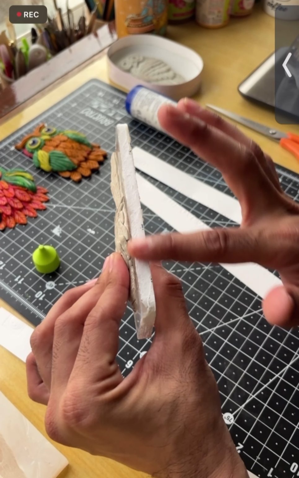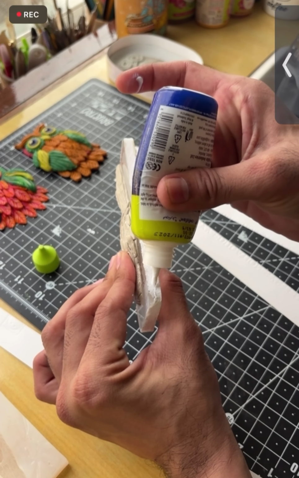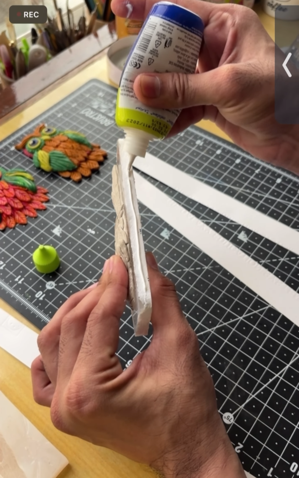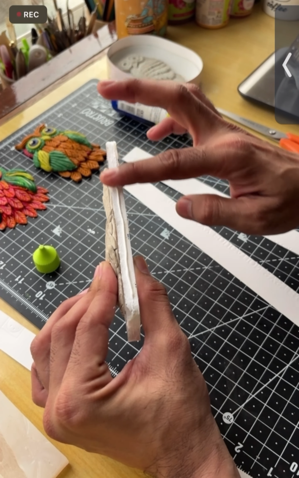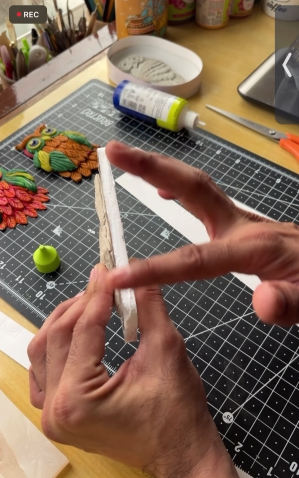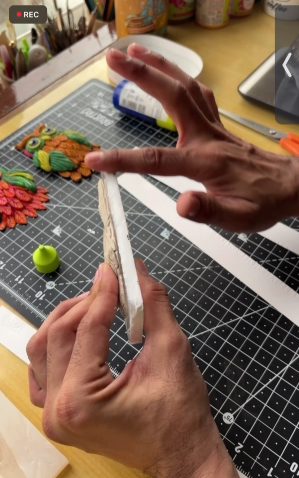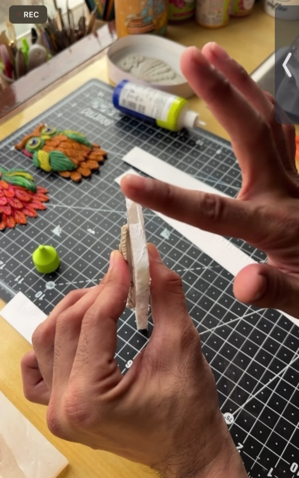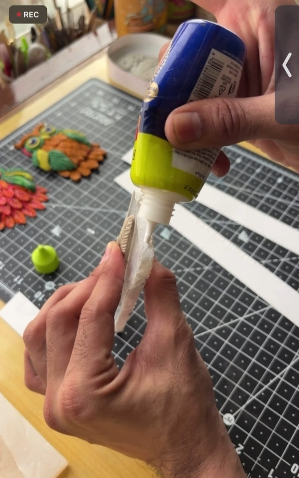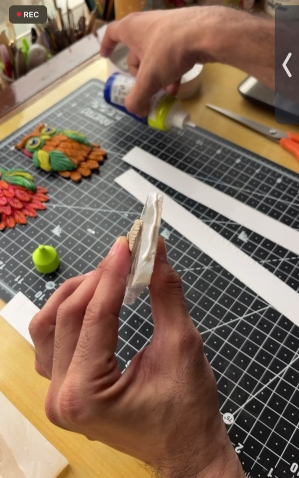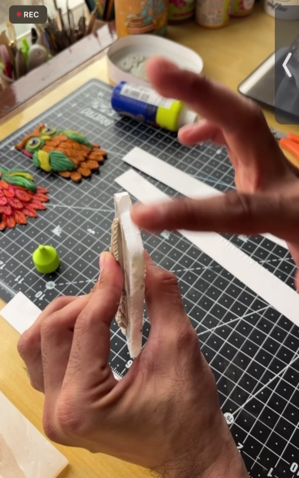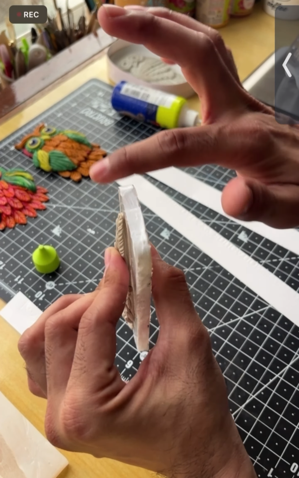You may use a glue gun. Do you know what is a glue gun? Glue gun भी आप use कर सकते हैं. Yes, I'm aware. Yeah, so glue gun will be further quicker. I mean, it will just take hardly a minute. Hardly a minute or half, it will dry. That is also a good option.